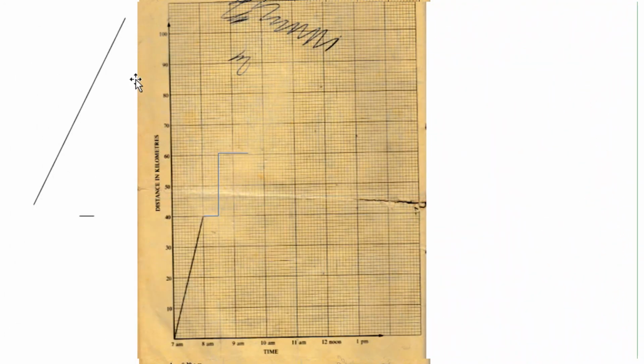So welcome back. We continue analyzing this question where we are supposed to complete this graph. We were told after covering 40 kilometers, he rested for 30 minutes. So this line here represents that rest. So I replace it with a black line there to represent the rest. Then I want to show you how to represent the rest of the journey which he traveled at a speed of 20 kilometers per hour.